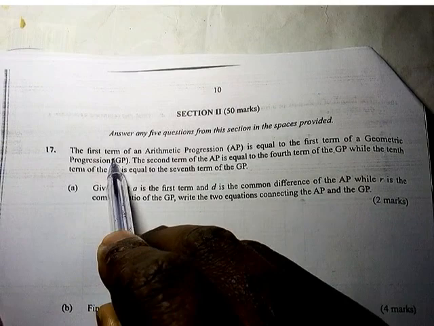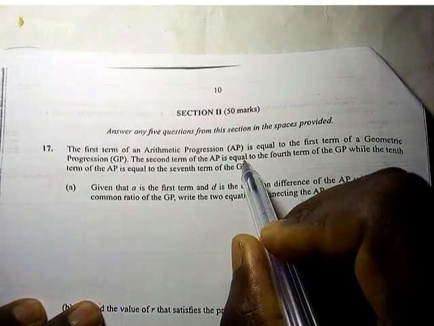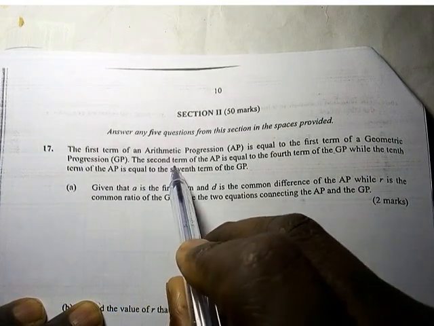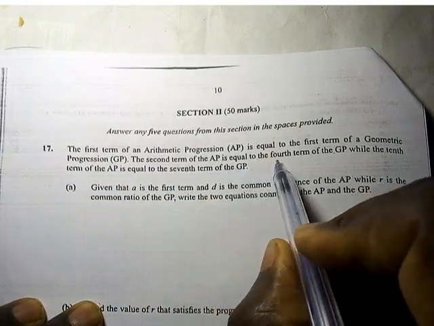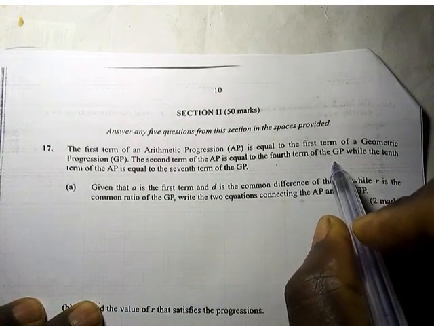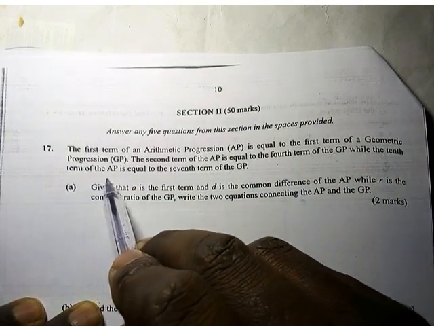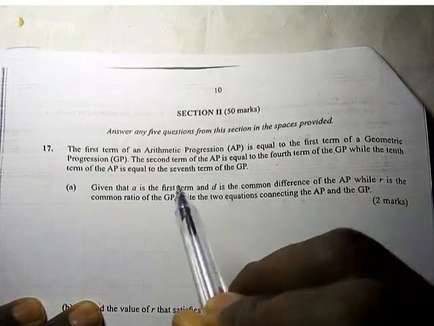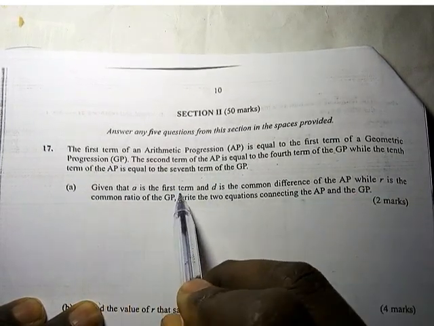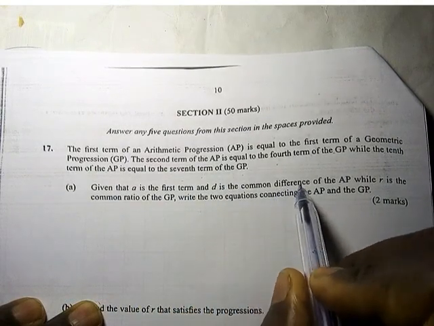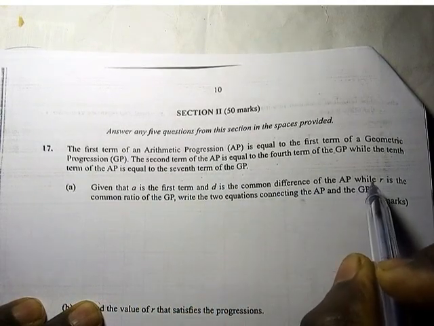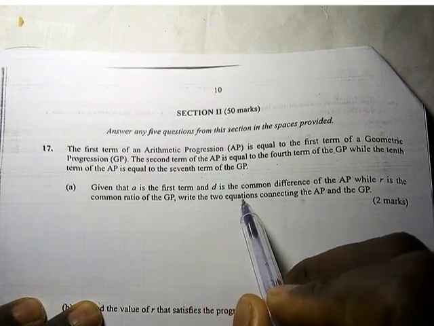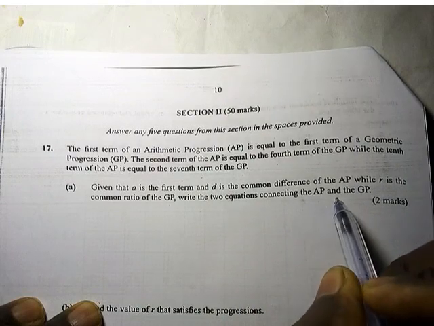The first term of an arithmetic progression is equal to the first term of a geometric progression. The second term of the AP is equal to the fourth term of the GP, while the 10th term of the AP is equal to the 7th term of the GP. Given that A is the first term and D is the common difference of the AP, while R is the common ratio of the GP, write the two equations connecting the AP and the GP.